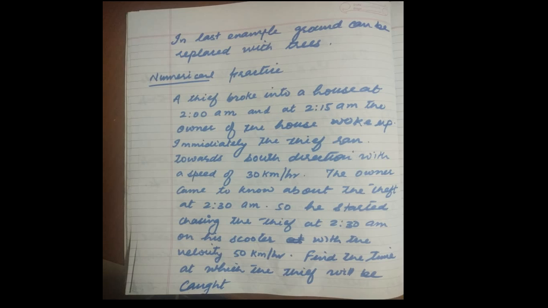Now, one very interesting numerical you can solve by any method, and you will tell me the answer. A thief broke into a house at 2 a.m. in the night, and at 2:15 a.m. the owner of the house woke up. Immediately the thief ran away towards the south direction.